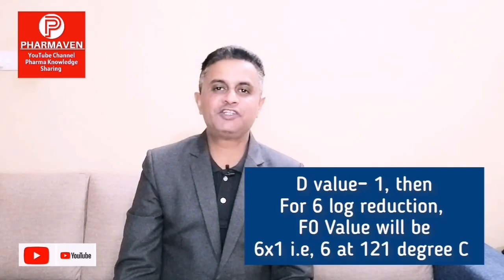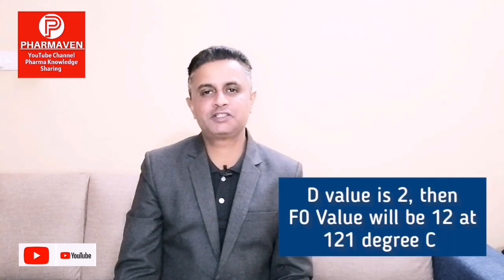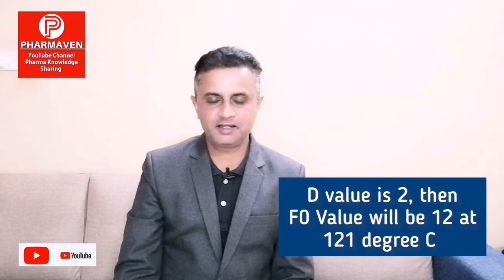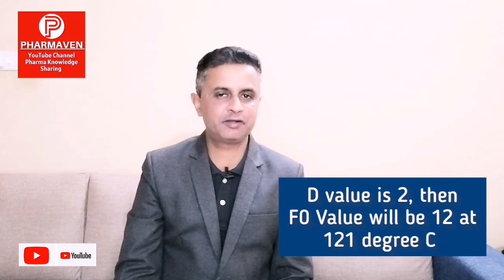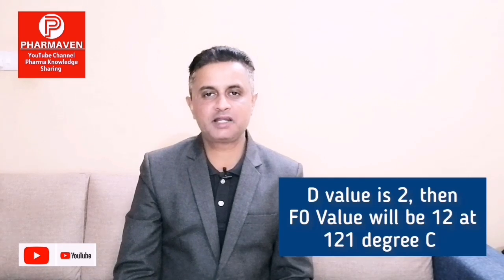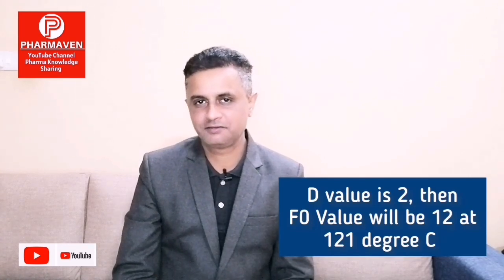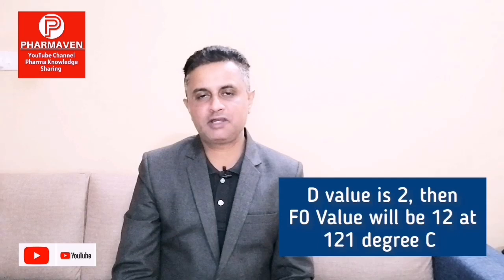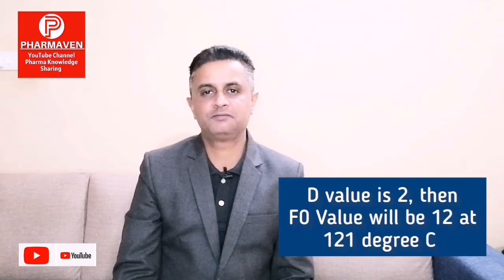If D value is 2 and if I want to achieve 6 log reduction, then my required F0 value at 121 degree will be 6 multiplied by 2, that is 12. So F0 value will be 12. So I have to expose my cycle at 12 minutes at 121 degree to achieve 6 log reduction. So this is how we can calculate F0 value when we know the spore population of the biological indicator. Basis that, we can calculate F0 value by this method.